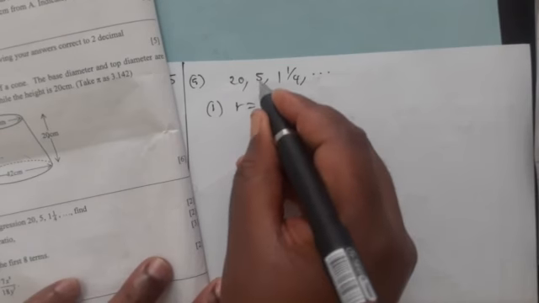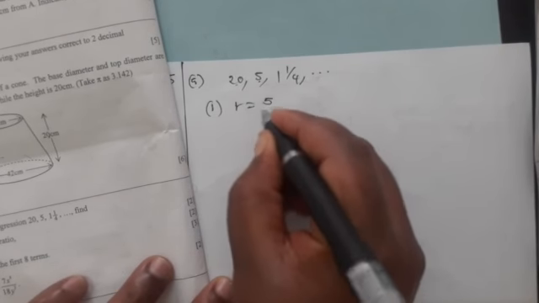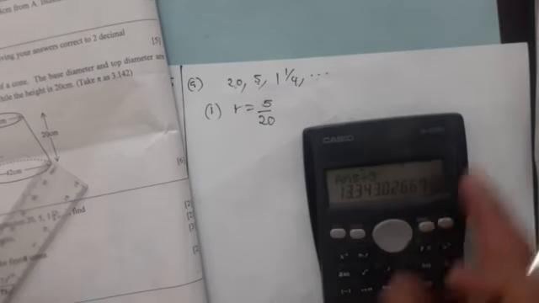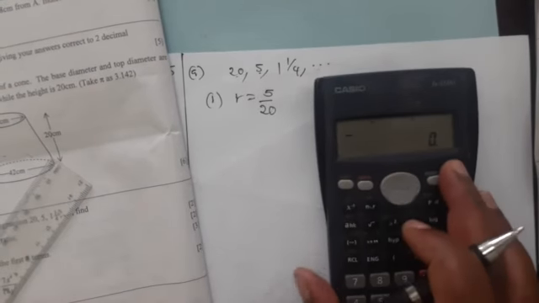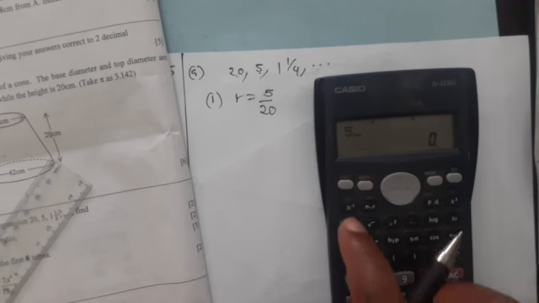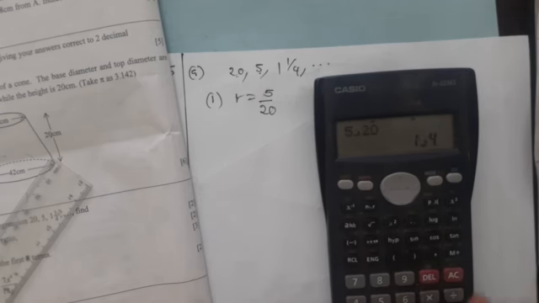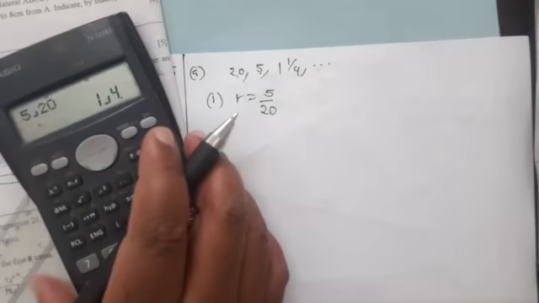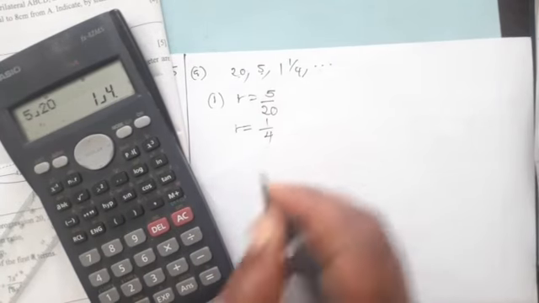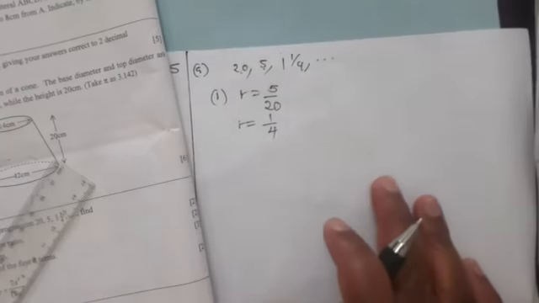You say second term divided by first term. 5 divided by what? 20. But you can check if you can reduce this one. How do you do it? You punch 5, come to this symbol here, A/B, do 20. What do you get? This is 1 over 4. So R is 1 over 4. Okay?